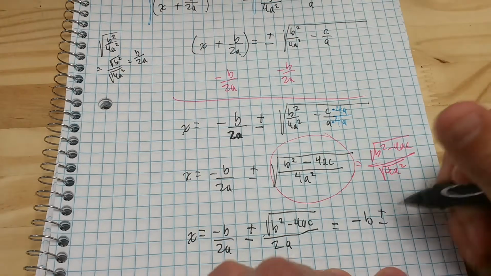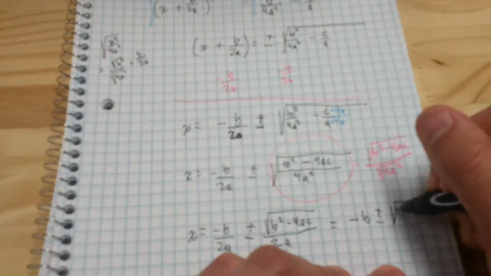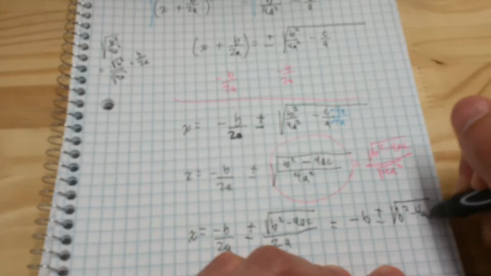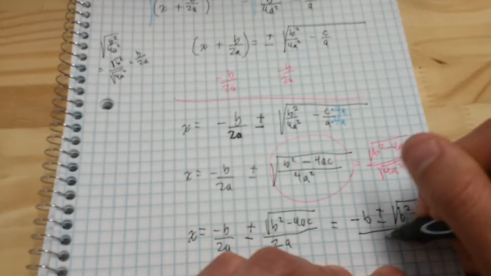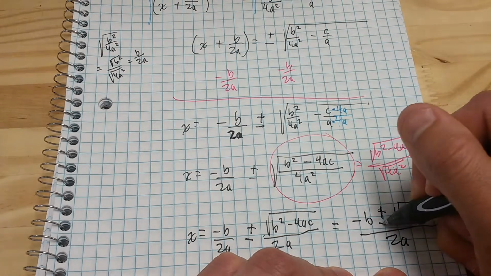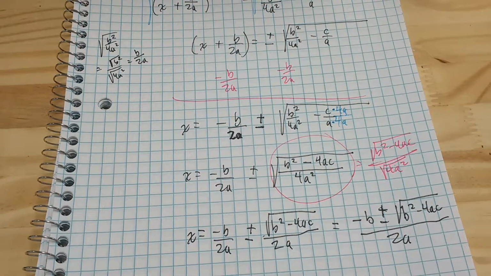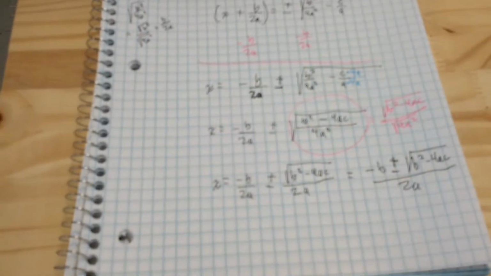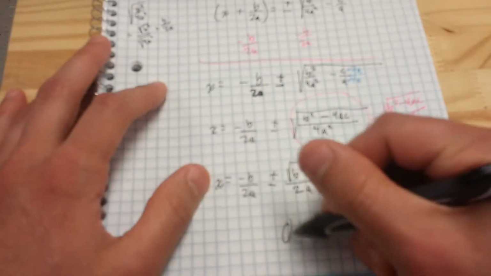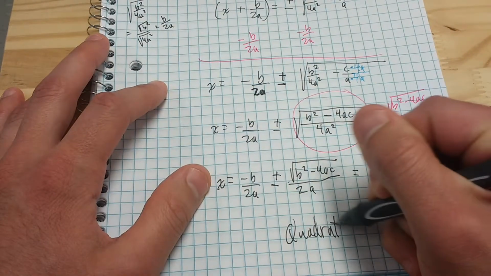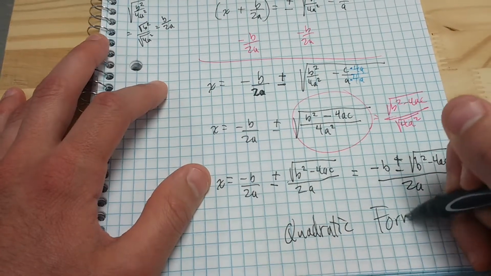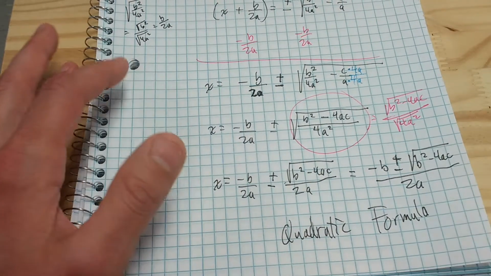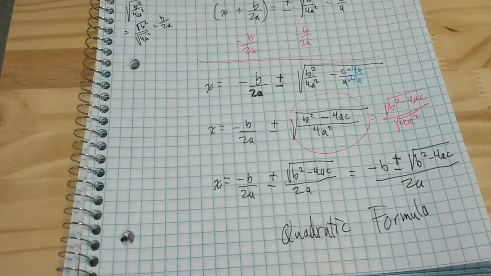I can add the 2 and subtract the 2 and get this lovely bit of maths here, all over 2a. My friends, I have just derived what we like to call, actually it's the name of it, the quadratic formula. The quadratic formula is called the quadratic formula because it is the formula to solve all quadratic equations.